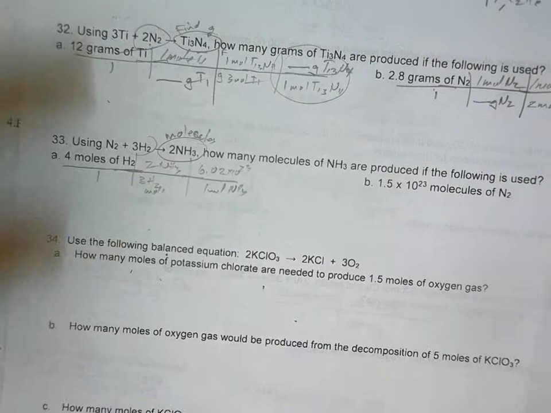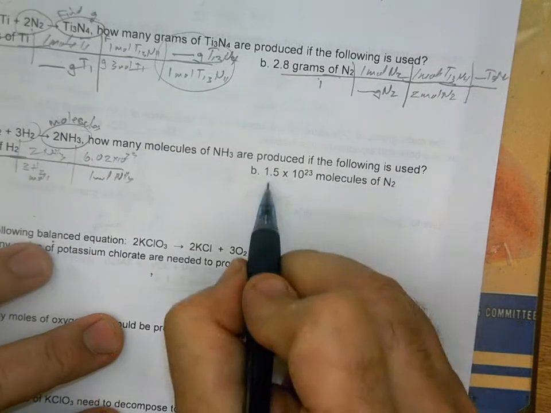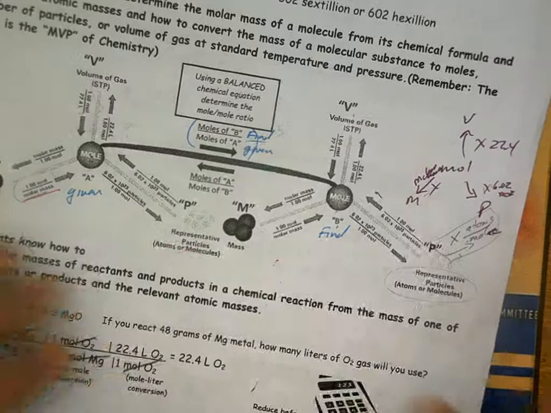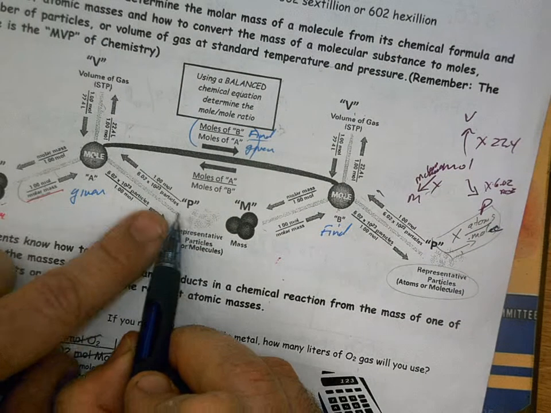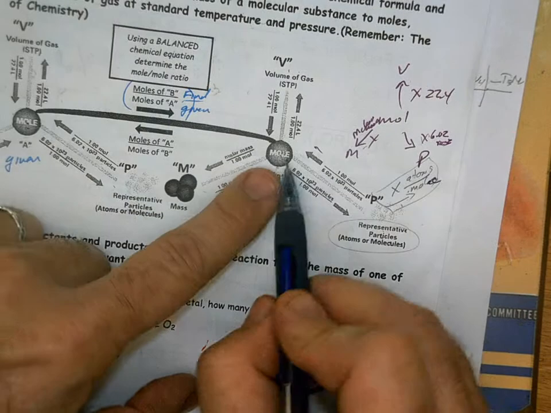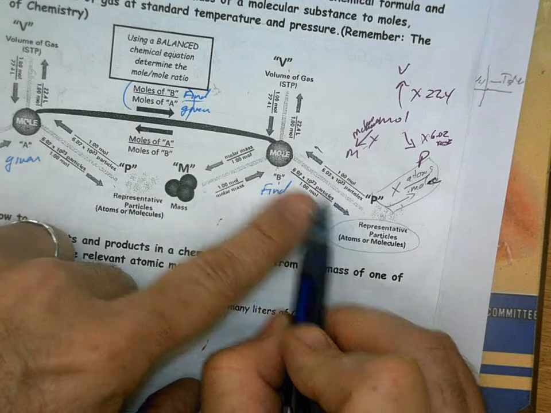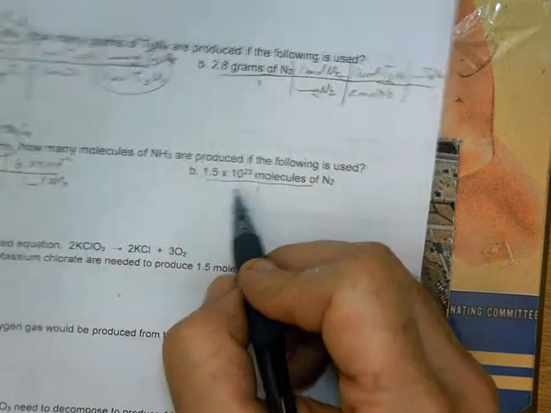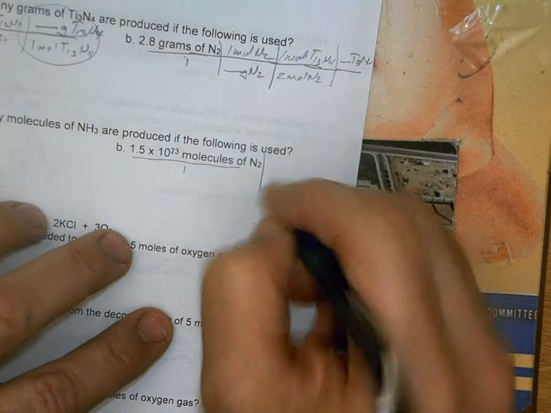So there you go. What's nice over here, since this is starting with molecules, kind of the same thing's going to happen as with liters. We're starting with molecules, so we have to divide by Avogadro's number, multiply by the mole ratio fraction, and then multiply by Avogadro's number. Those two cancel out. So all we really need is the given multiplied by the mole ratio fraction.